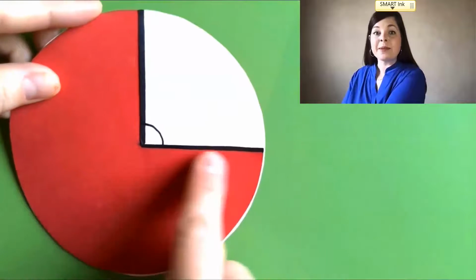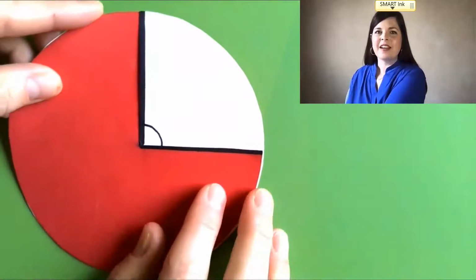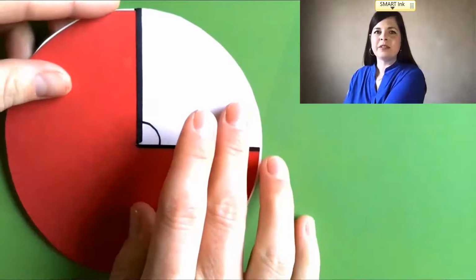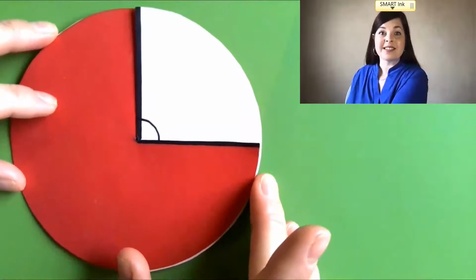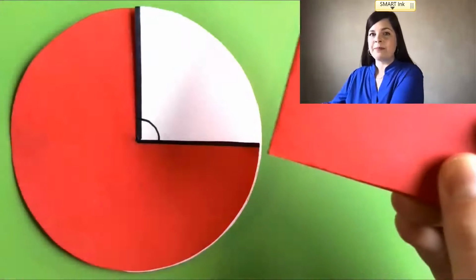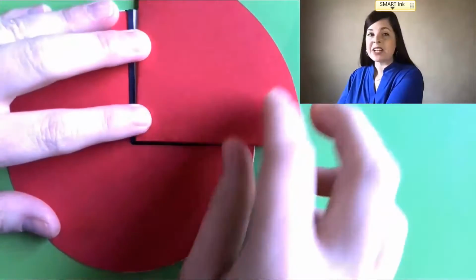Make sure that the bottom segment of your red circle is parallel with the edge of your desk. Okay, that looks like about a quarter turn. Okay, now we want to make it more precise. So let's use our right angle template to make it more precise. We're going to take our right angle template and lay it on top of our circles and match it up.